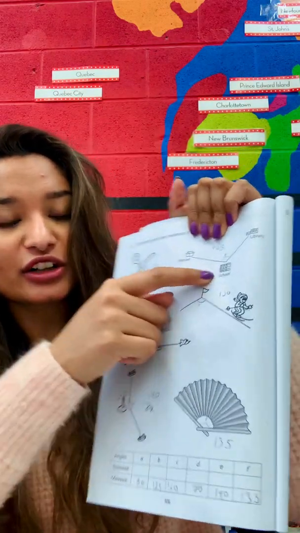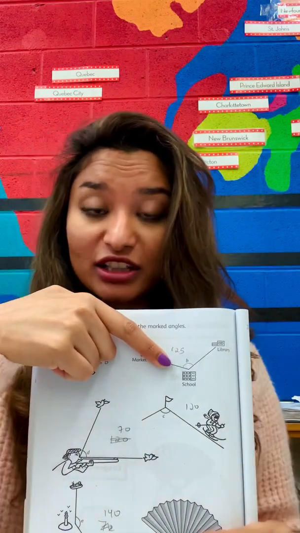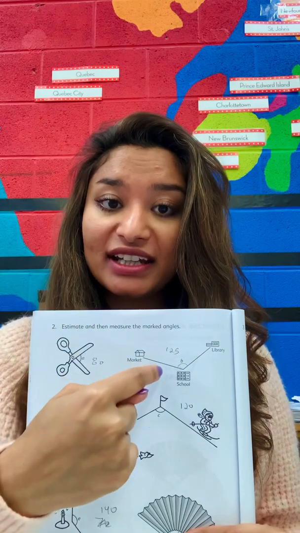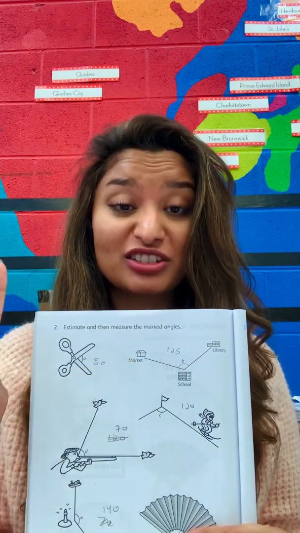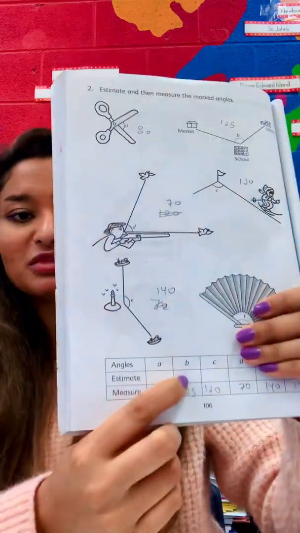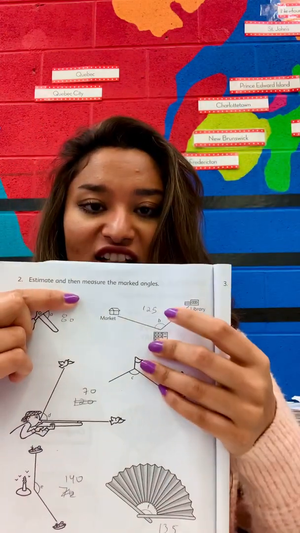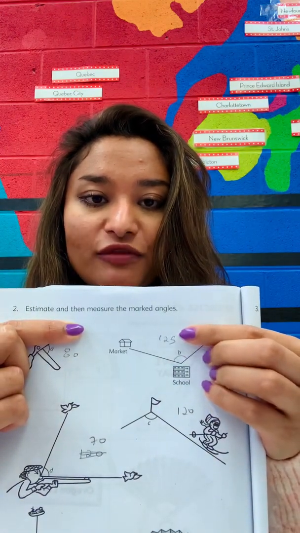Now over here, I do know that it's not going to be 90 degrees. Because it opens wider, it is going to be an obtuse angle, and it has to be something greater than 90. So I would estimate maybe 120, maybe 100. But when I measured it, it turned out to be 125.